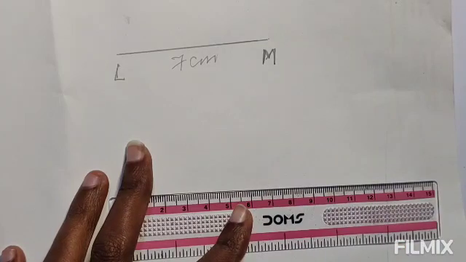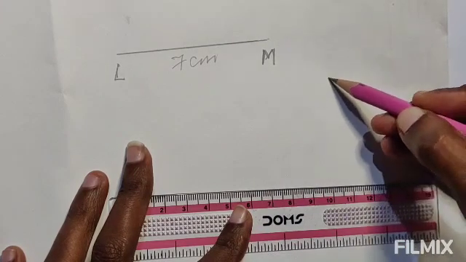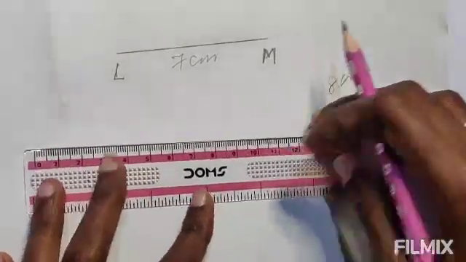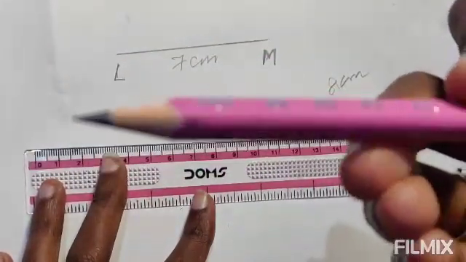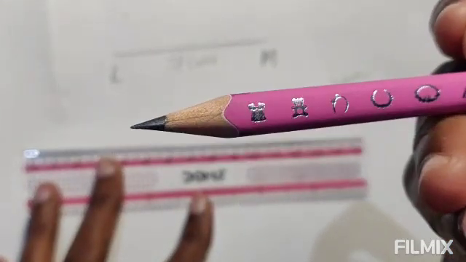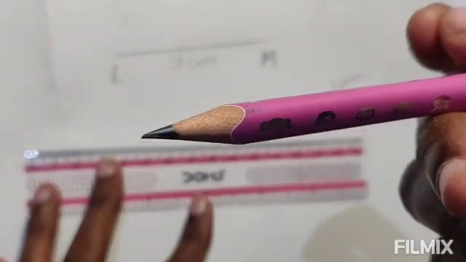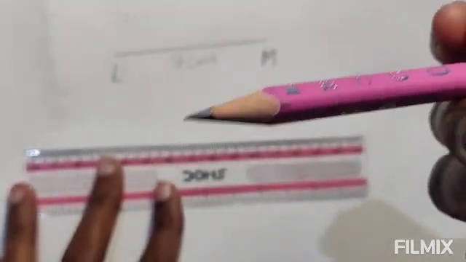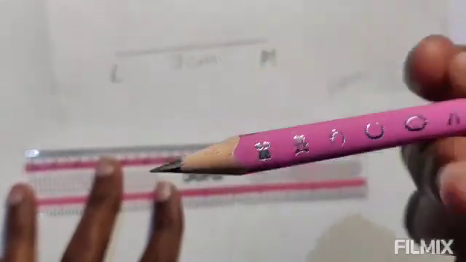Now we have to draw a line of 8 centimeter. So how to draw, let's see. For that, first you have to use a sharp pencil. With a sharp pencil the line will go fast. Better you can use a needle pencil. Needle pencils will always be sharp. So for geometry, better you use the needle pencil.